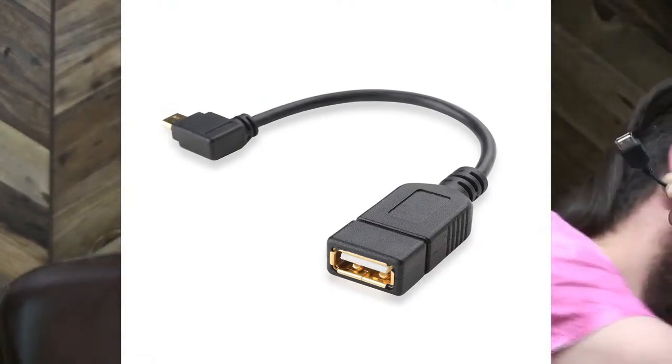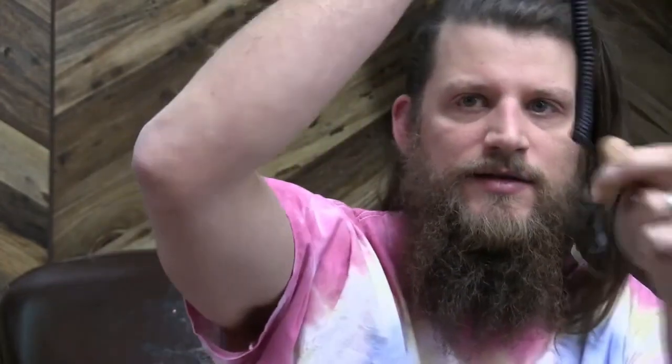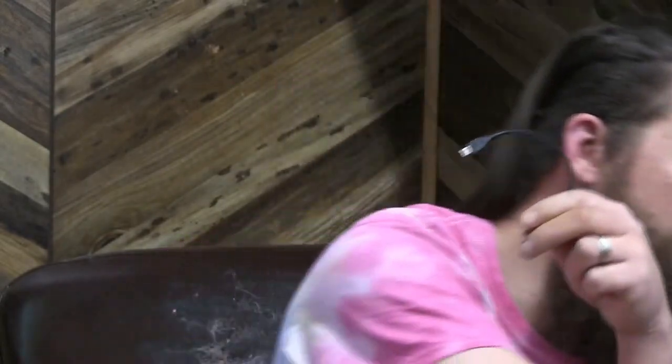You can take something like this that would be micro USB from your standard plug, and you can plug it in here, and then it allows you to plug in, by the way, not just a thumb drive or something, it allows you to plug in things like keyboard and mice and those sort of things will work also. So it's a quick and easy way to also connect a keyboard.